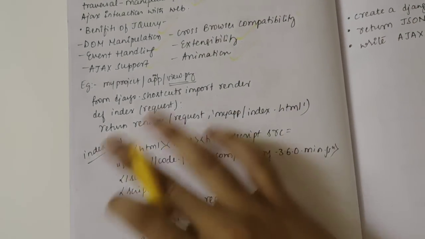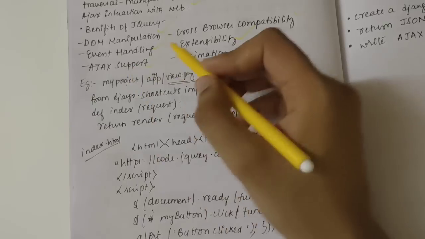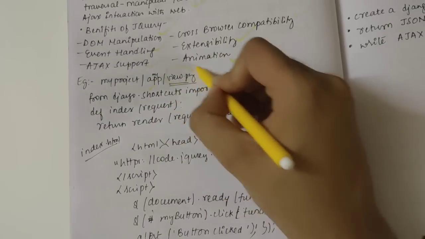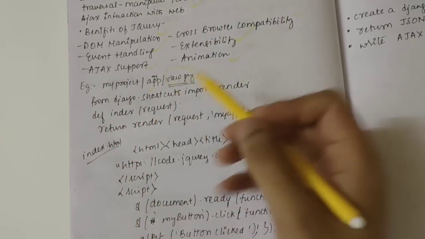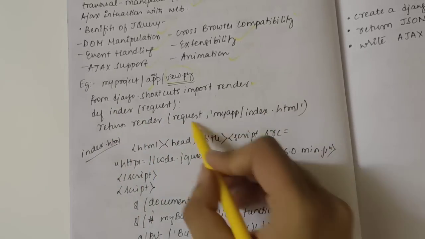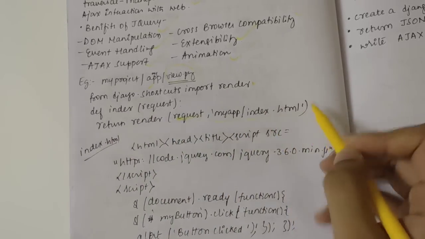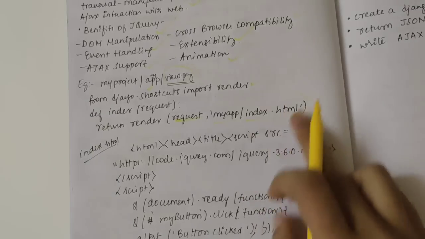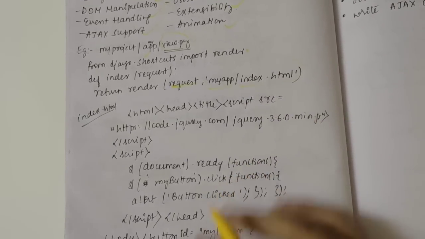Yeah. Next, looking at the example here. So in my project, in my app, I'm in views.py, I'm writing this. That is from django.shortcuts, I'm importing render. Define index as request, return render, request, myapp/index.html. I'm returning myapp/index.html as the response.